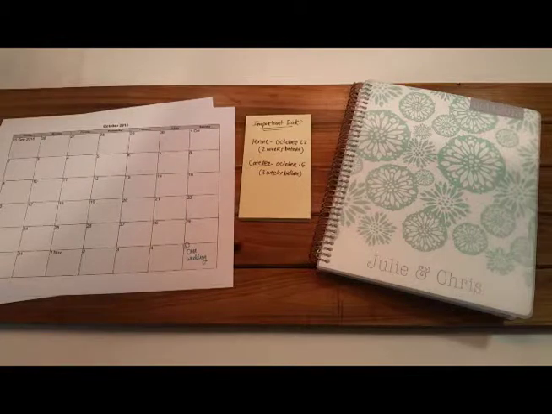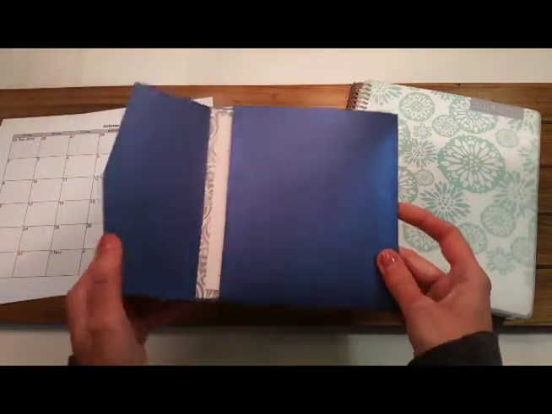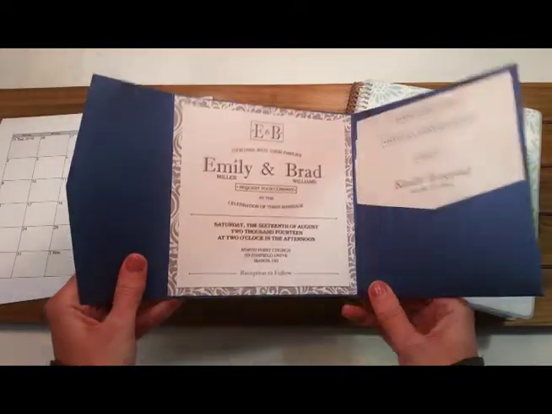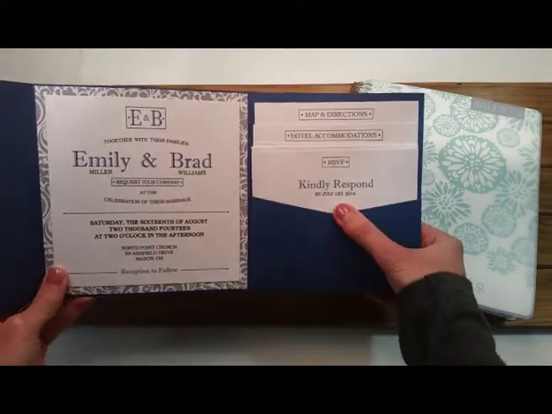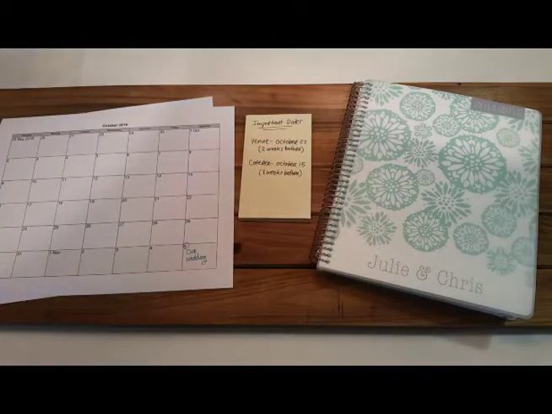Today we're going to be discussing when to send out your wedding invitations, as well as how to select your RSVP deadline. Here's an example wedding invitation with a wedding date of August 16th and an RSVP date of July 1st. So you may be wondering how to select your RSVP date for your own wedding.